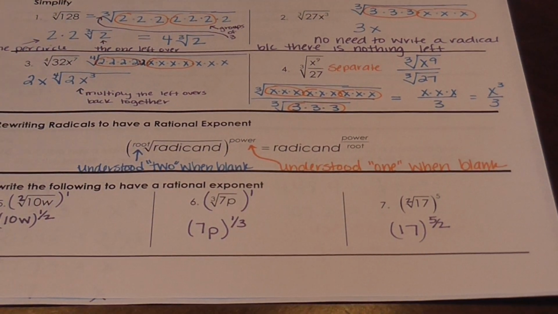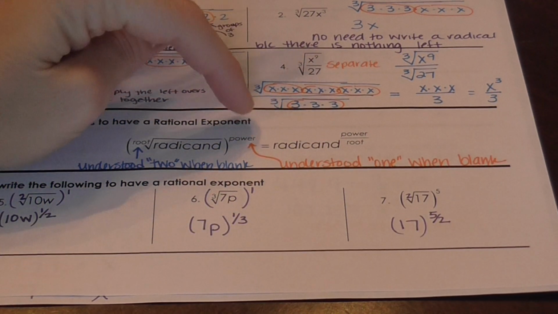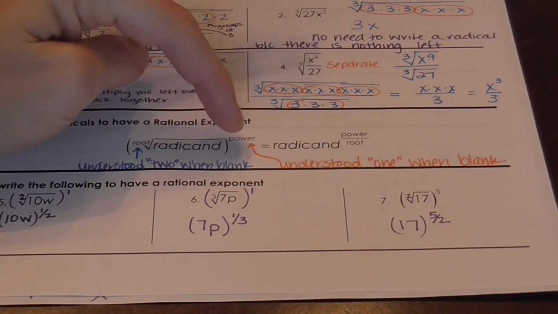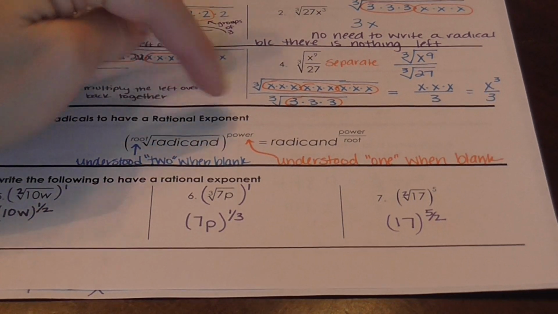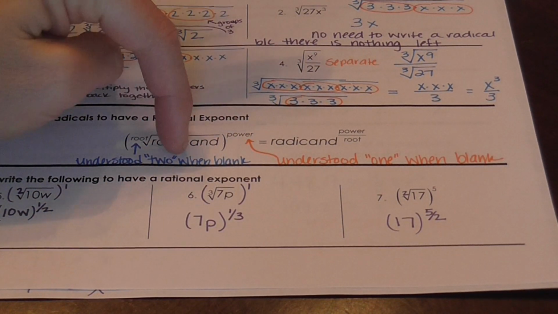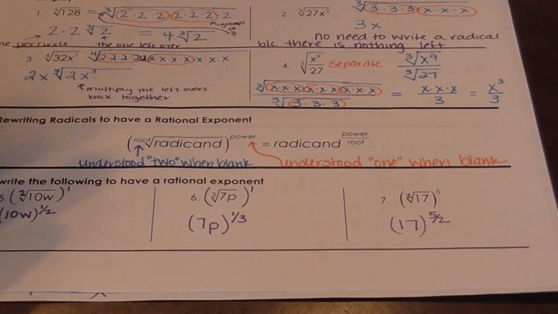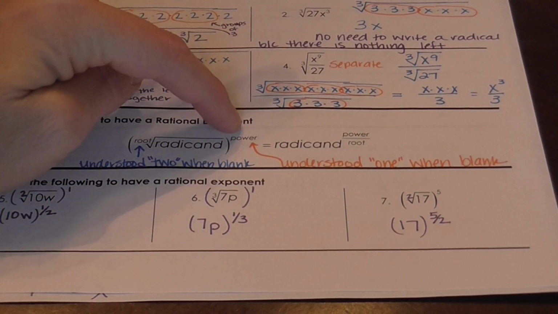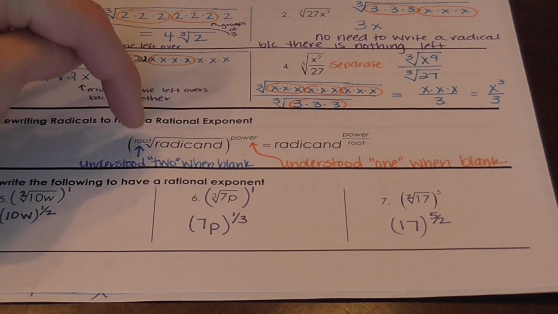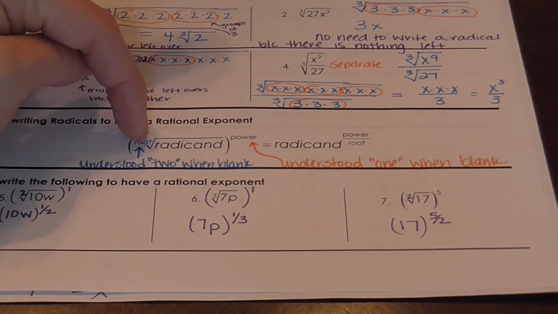Alright, so you can rewrite radicals to have rational exponents. If you'll remember, the word rational means fractional, so exponents don't always have to be whole numbers. If you have a power that's outside the parentheses, then you take that power and put it over the root and make a fraction. So you take that number, put the power on top and root on bottom. When nothing's written there, it's an understood 1. When nothing's written here, it's an understood 2.